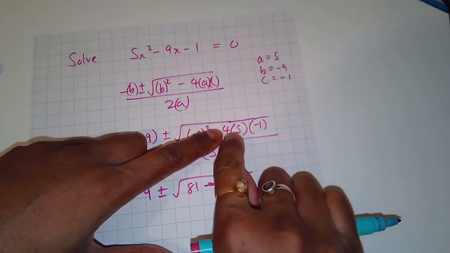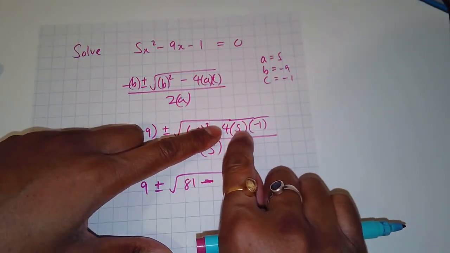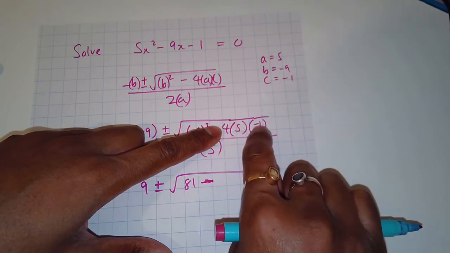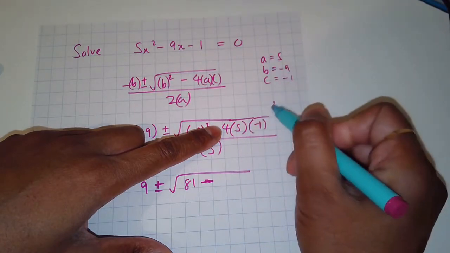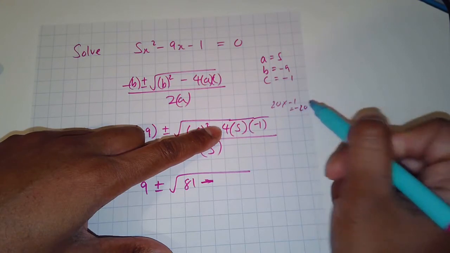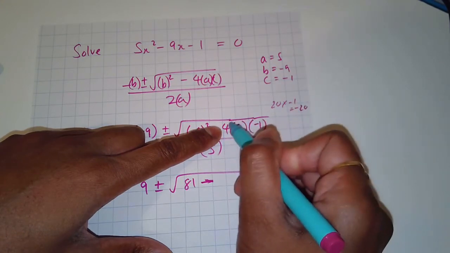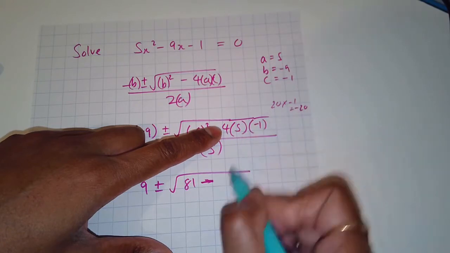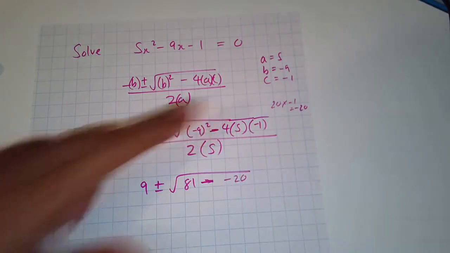Now I'm going to deal with this bit, watch. 4 times 5 is 20. 20 times negative 1, negative wins, it's negative 20. So all of that there that I'm circling is negative 20. There you go.